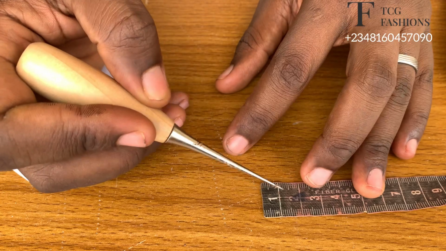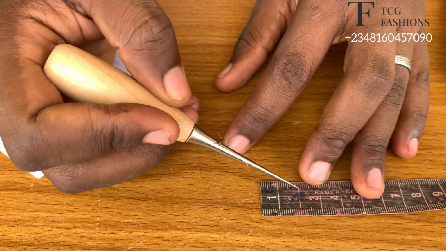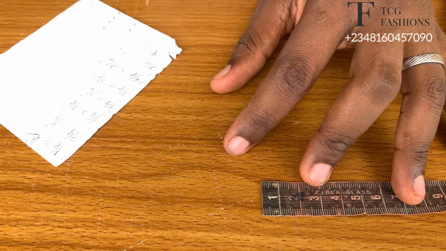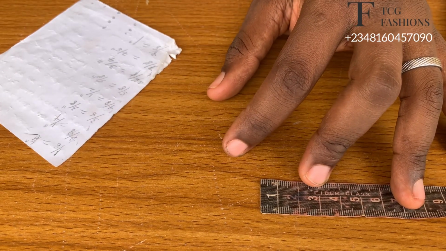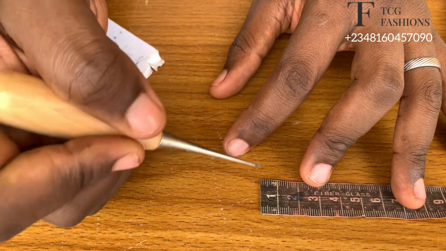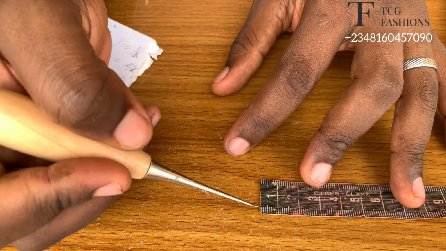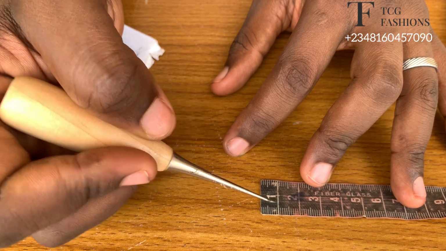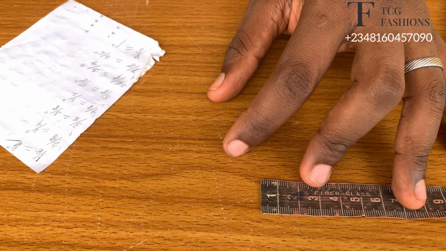This is 1. This is 2. Is it clear? This is 3, 4, 5, all the way to, I think, 150. But this one is very straightforward in the sense that we have 10 lines in between 0 and 1, unlike the inch side that we had 8 lines.